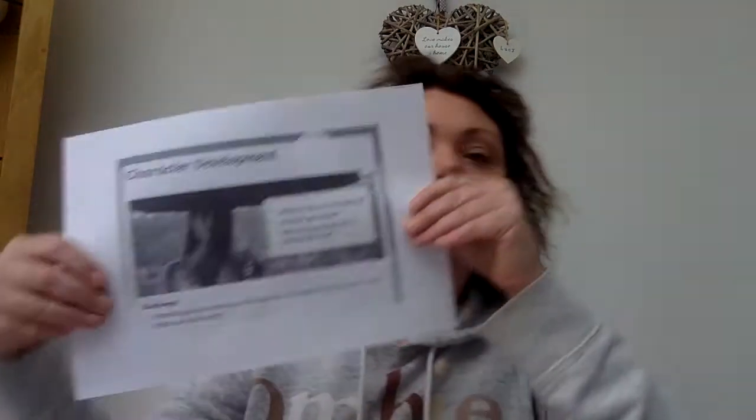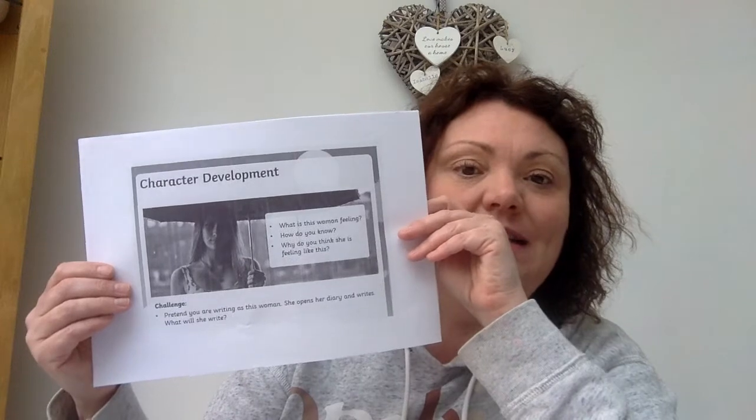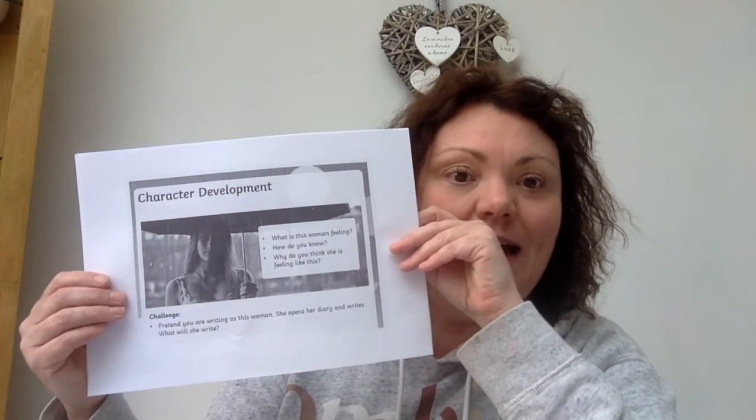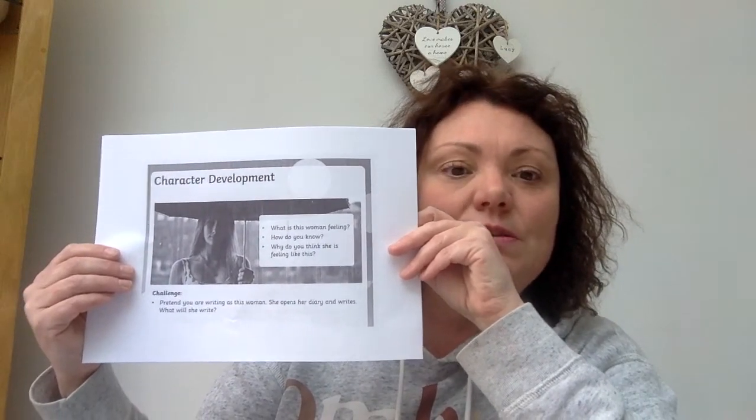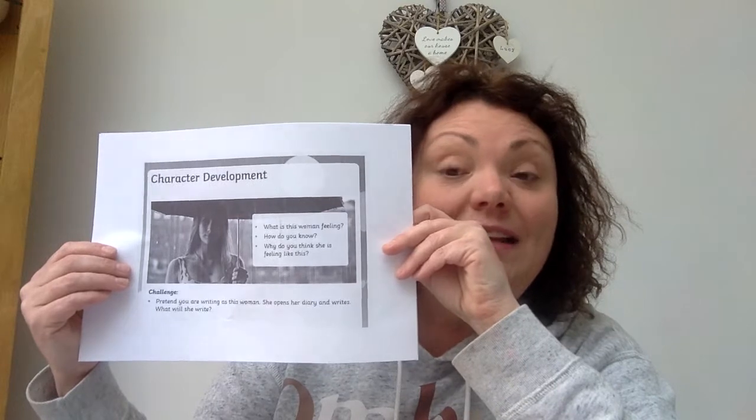So the first one, that's upside down, is a character development. You've got a lady there with an umbrella looking a bit fed up, it's raining, and there are some questions I want you to answer. What is this woman feeling? How do you know this? Why do you think she is feeling like this? Now, these are inference questions, which you're really brilliant at. So answer those questions. And then underneath, if you'd like to, answer this.